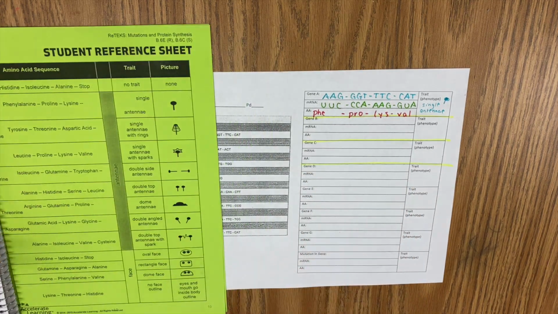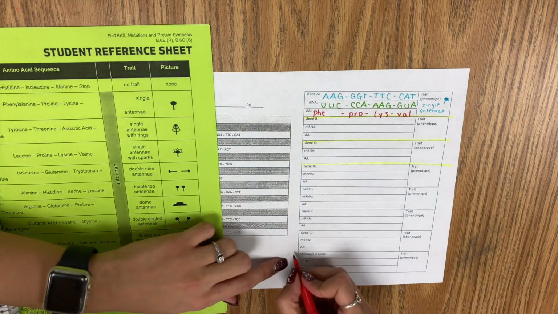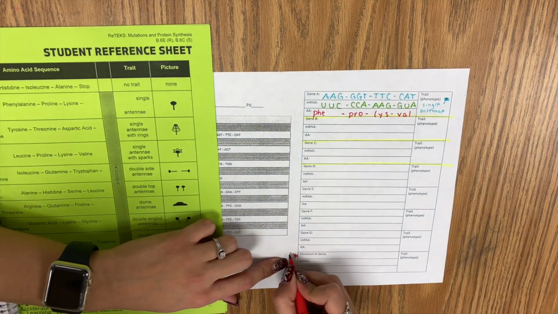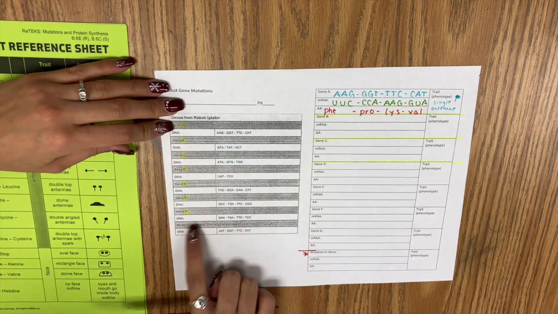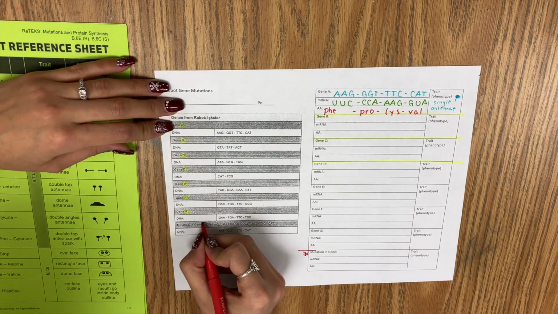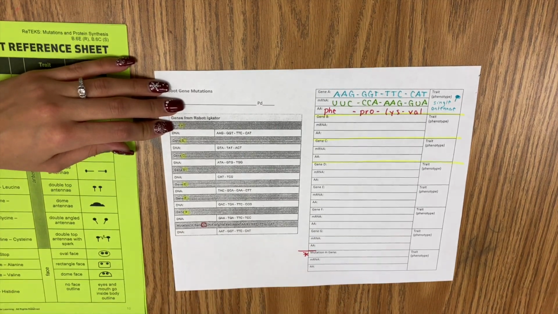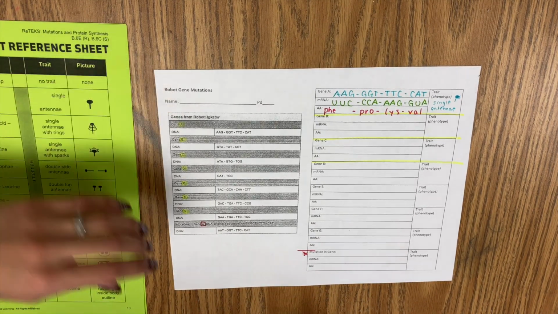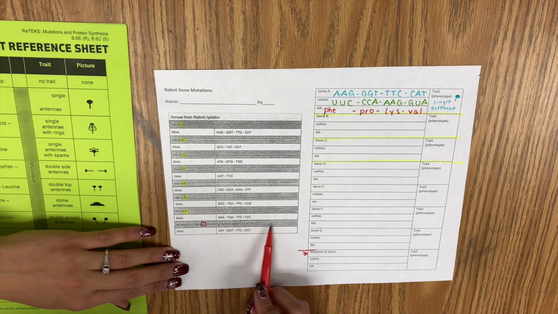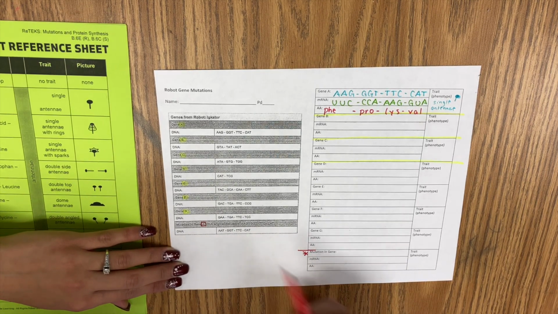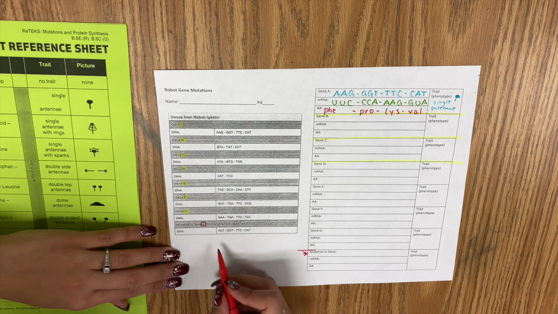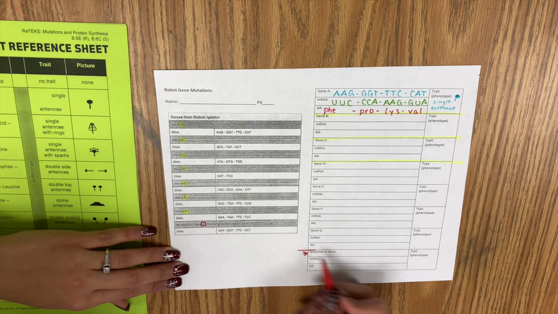But one thing you're gonna notice is down here, it's talking about a mutation. Here, back to the lettered genes, you have a mutation. My specific robot tells me I have a mutation in gene A. So here it tells me my original gene A, and here it tells me my mutated gene A. So I'm gonna write down the mutated gene.